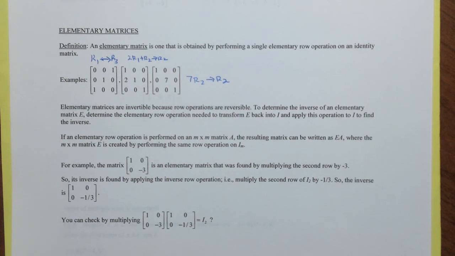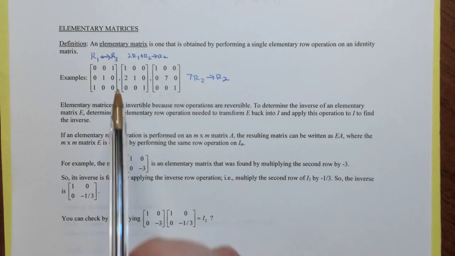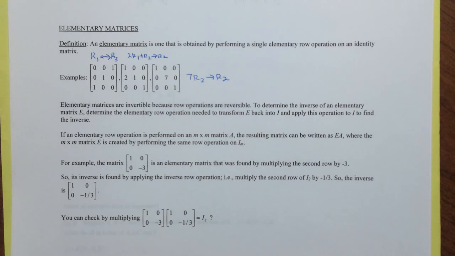Now since row operations are all reversible, the swapping of rows, adding a multiple of one row to another, or scaling a row, elementary matrices are also invertible. To determine the inverse of an elementary matrix E, determine the elementary row operation needed to transform E back into the identity matrix, and apply this operation to I to find the inverse. If an elementary row operation is performed on an m by m matrix A, the resulting matrix can be written as EA, where the m by m matrix E is created by performing the same row operation on I_m.